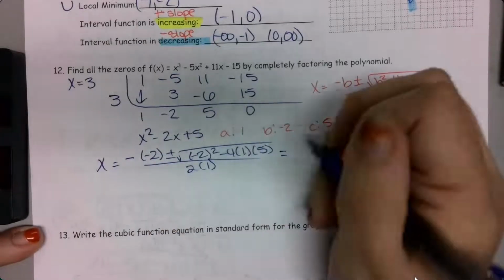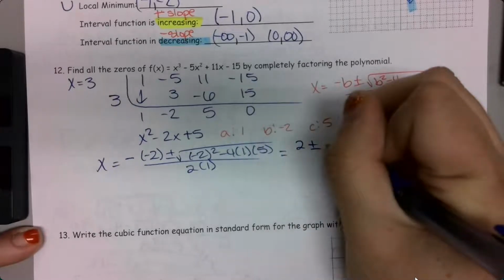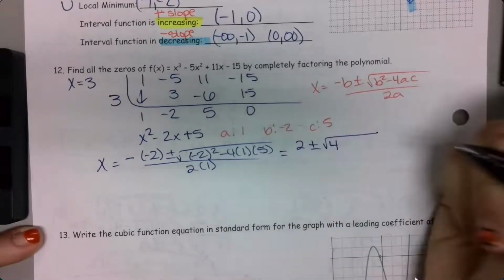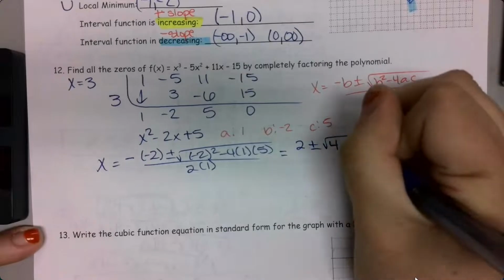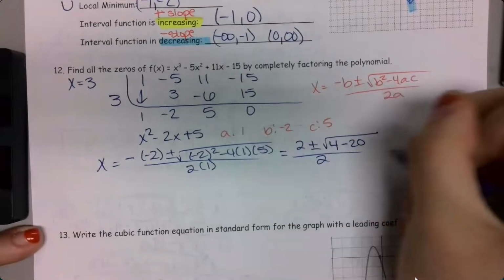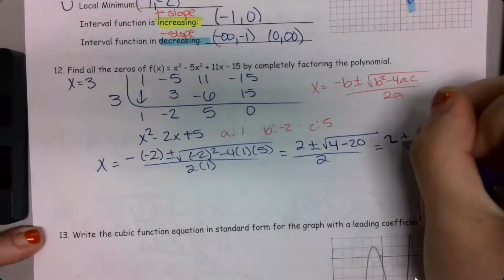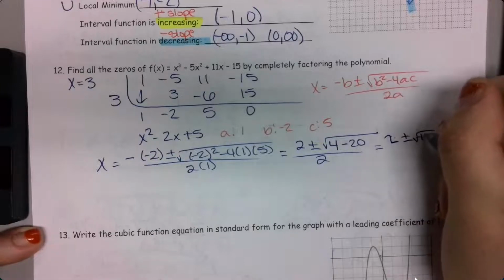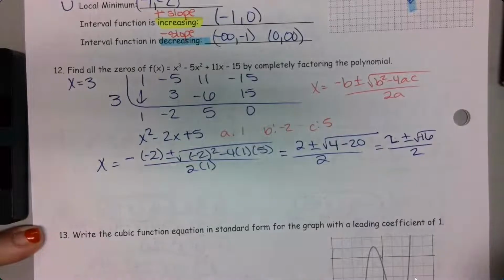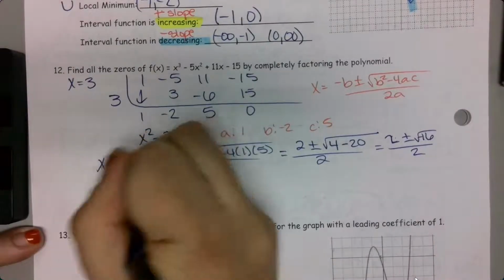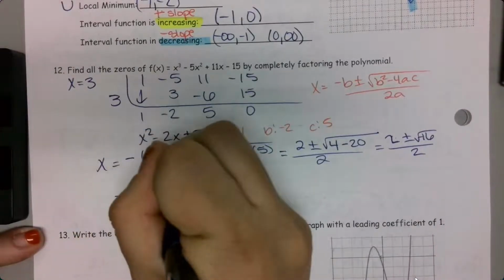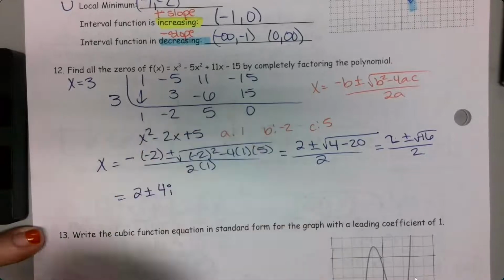Now I'm going to go ahead and simplify this. That's going to give me 2. Negative 2 squared is 4. Negative 4 times 1 times 5 is negative 20 over 2. 4 minus 20 is negative 16. So since it's negative, that means I'm going to have an i. And the square root of 16 is 4.